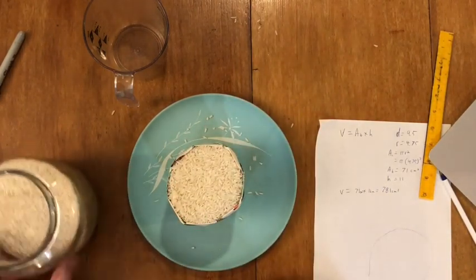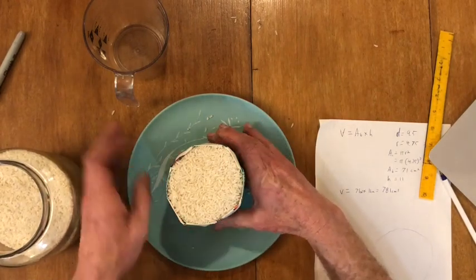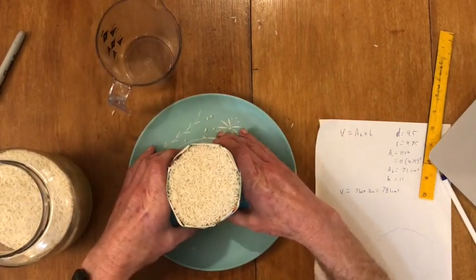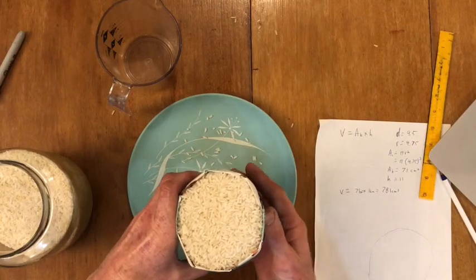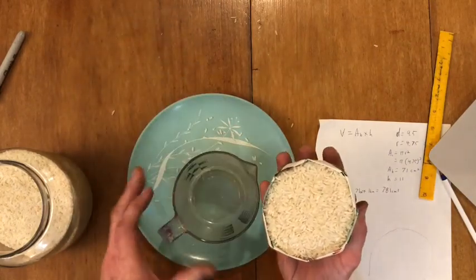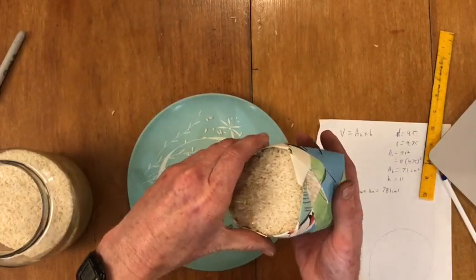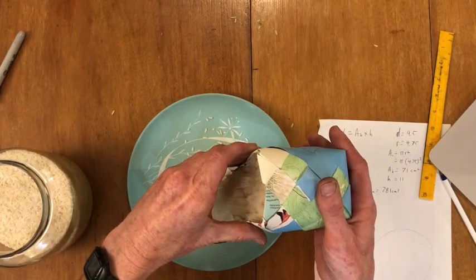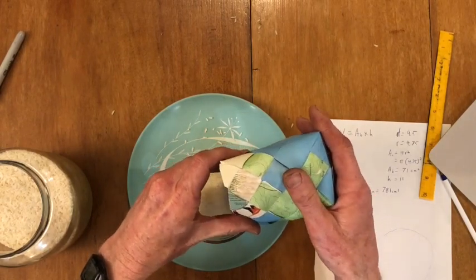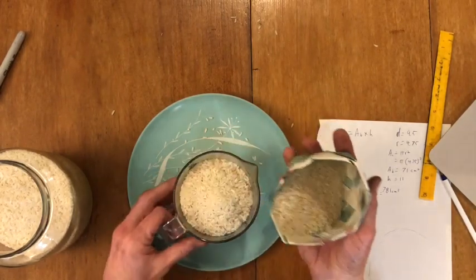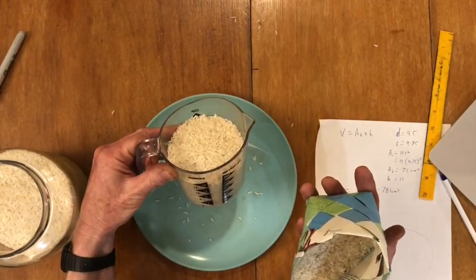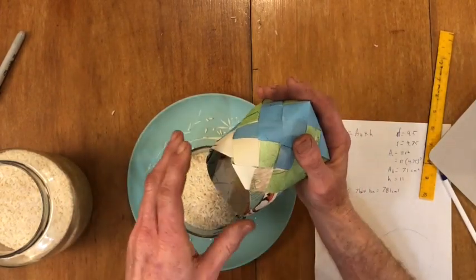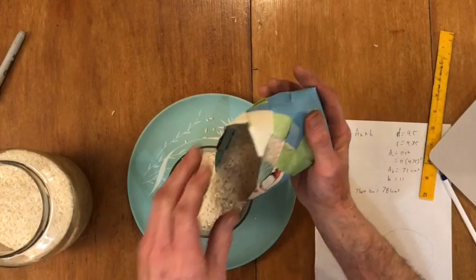And there it is. Okay, so then I'm gonna take this measuring cup, and I'm gonna try to dump all the rice into the measuring cup, except it might not fit, so I'm gonna fill it up to the top. I'm gonna use the metric side, which is 500 milliliters.